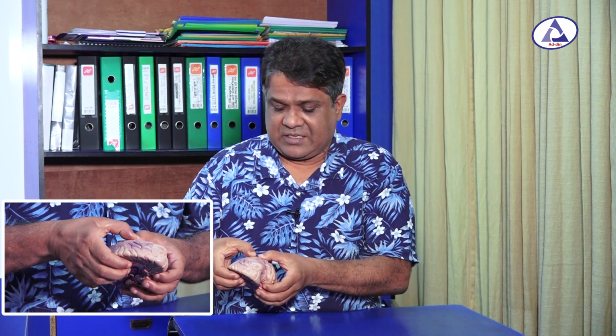The lateral sulcus will go over the superolateral surface, and ultimately it will have three branches: the anterior branch, the ascending branch, and the posterior branch or posterior ramus. So this is the lateral sulcus here, and this is the central sulcus here.